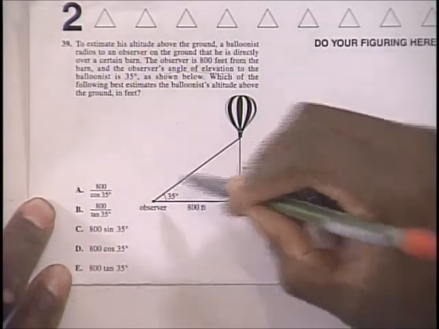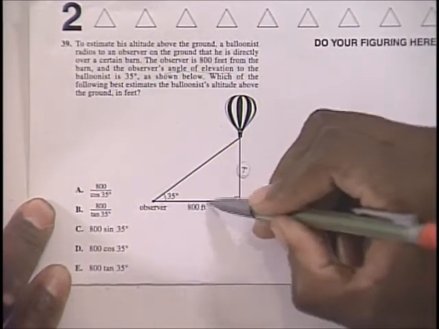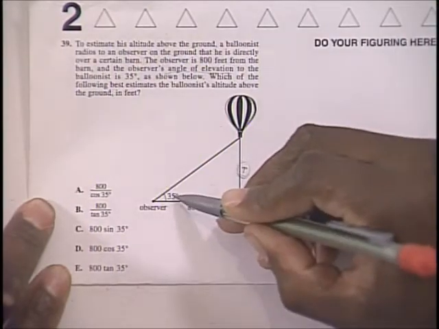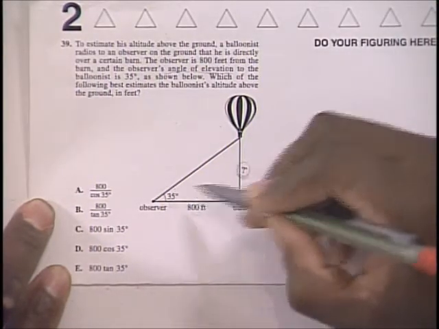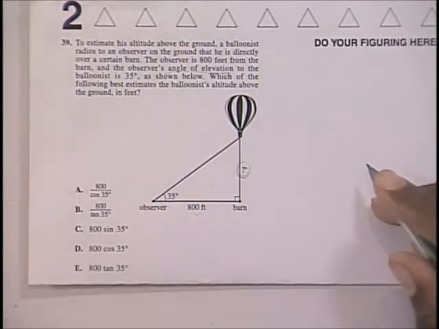So this is the angle in question. This is the opposite of this angle. This is the adjacent of this angle. This is the adjacent of this angle. This is the opposite of this angle. So that tells you right away that you have an opposite and adjacent.